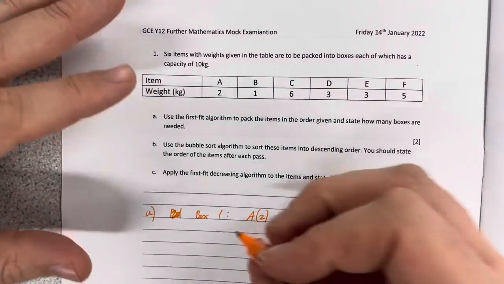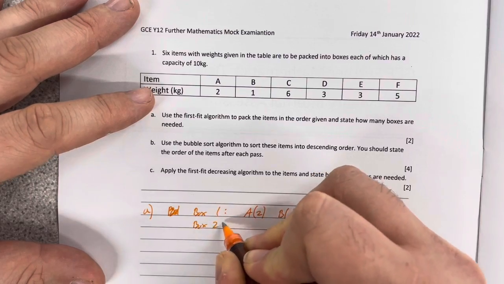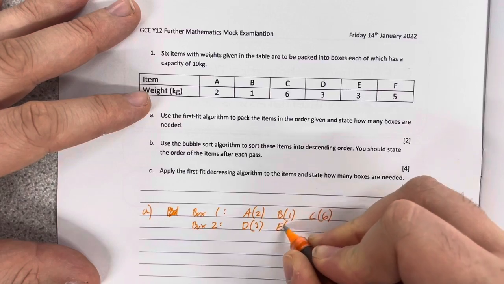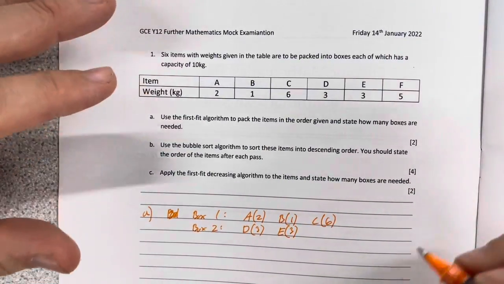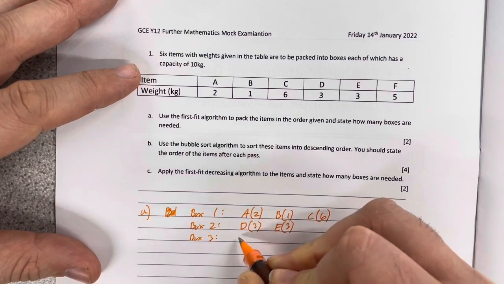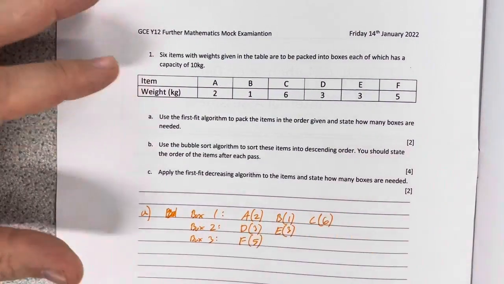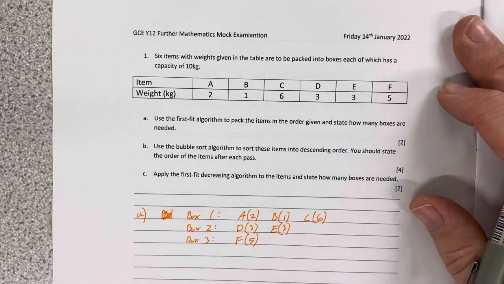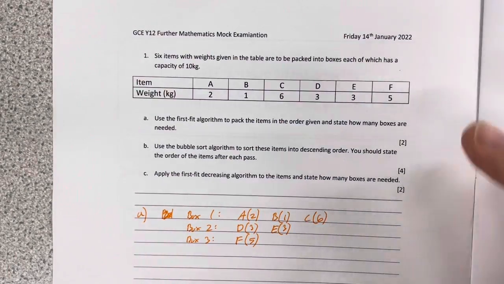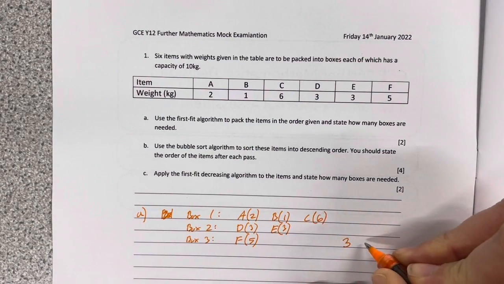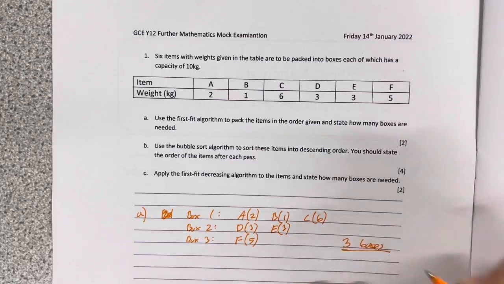Pick up D, doesn't fit in there, so I've got to open up a second box. So box 2, D in there will have a 3. I can pick up E and that will also fit in there. I then pick up F, that won't go in box 1 or 2, so I've got to open up a third box and F will go there. So that's just the first fit algorithm. You're just picking up an item, the next item in the line, and fitting it in the first box that it will fit in. It does ask how many boxes are required. So we need 3 boxes. Okay.